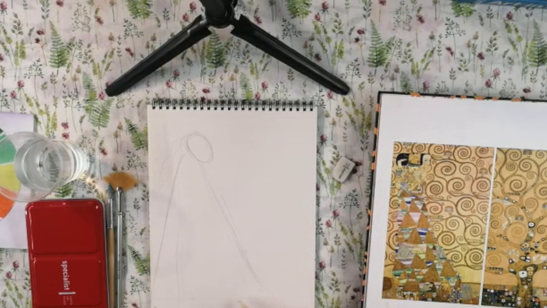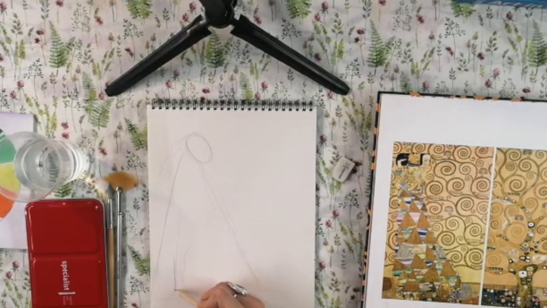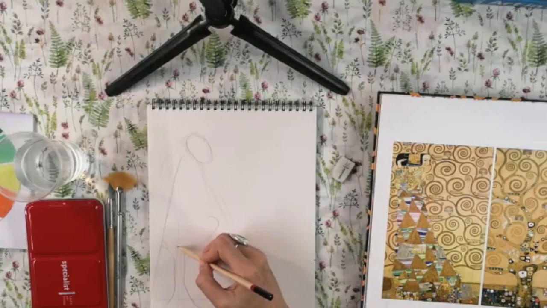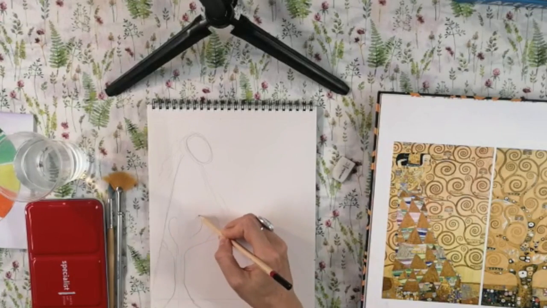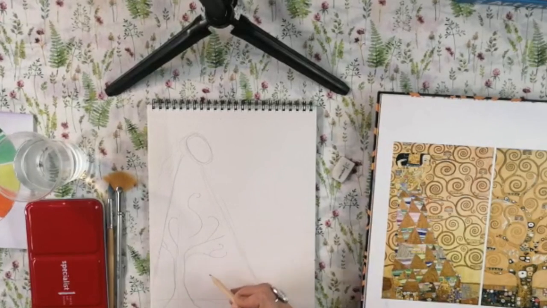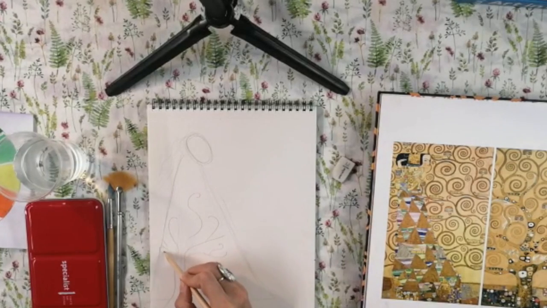And again, I'm going to use the L shape, and maybe I'm going to do a tree here, using magical squiggly lines for the tree.